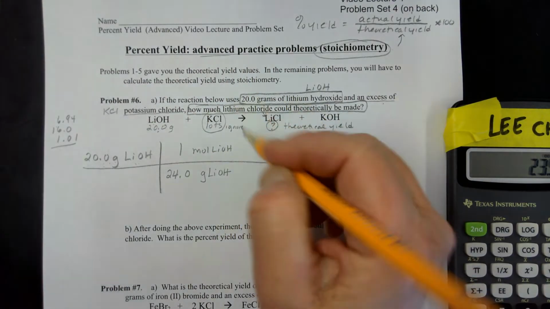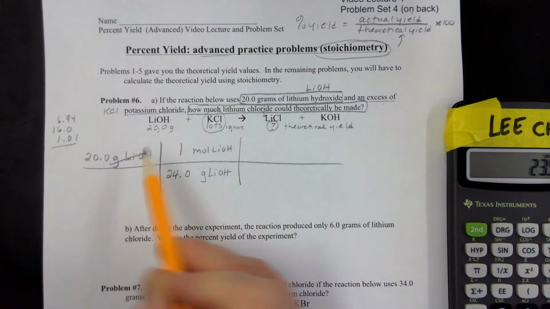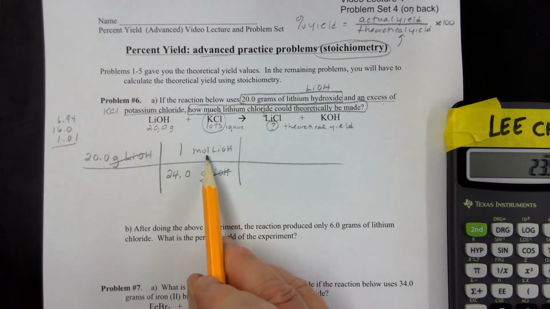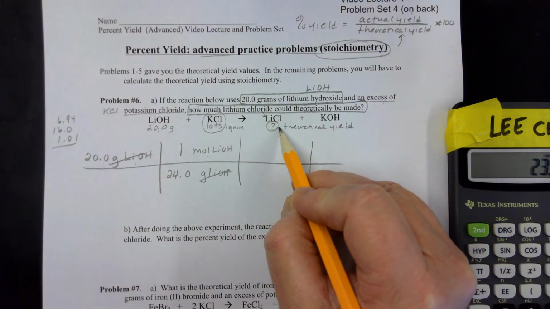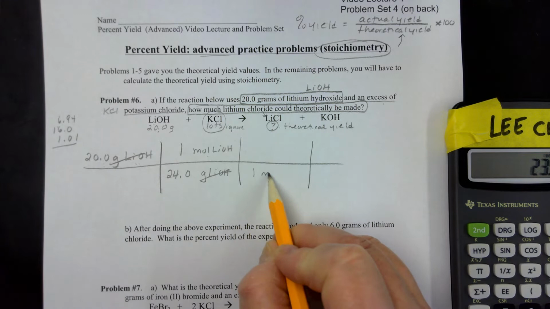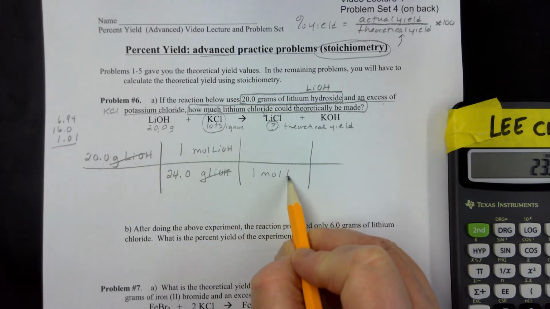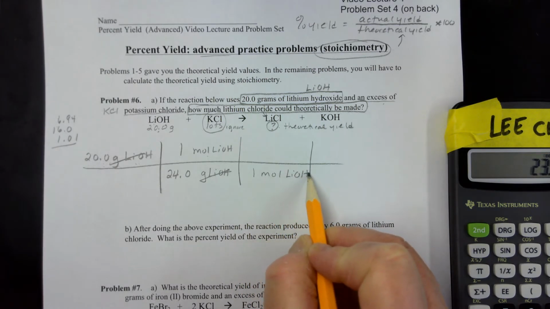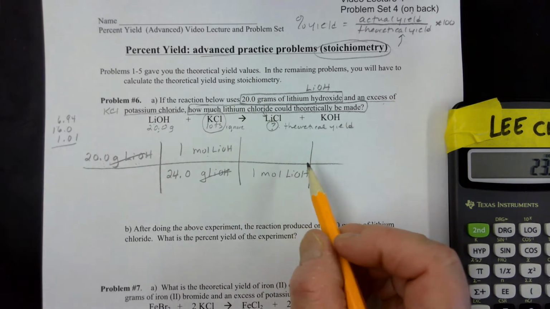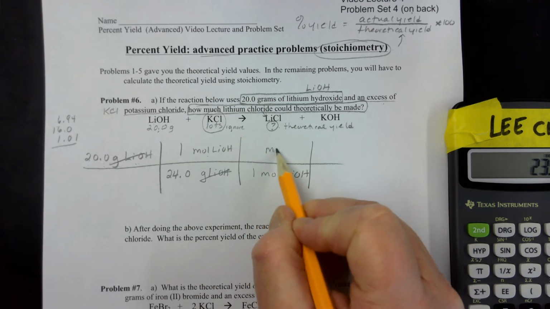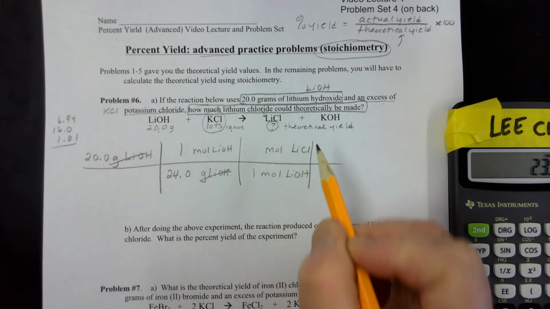If we stop the problem there, grams of lithium hydroxide cancel, leaving us with moles of lithium hydroxide. But we're not done, because we're trying to find grams of lithium chloride. So our next fraction is going to have moles of lithium hydroxide, and it's going to have moles of lithium chloride up in the numerator.